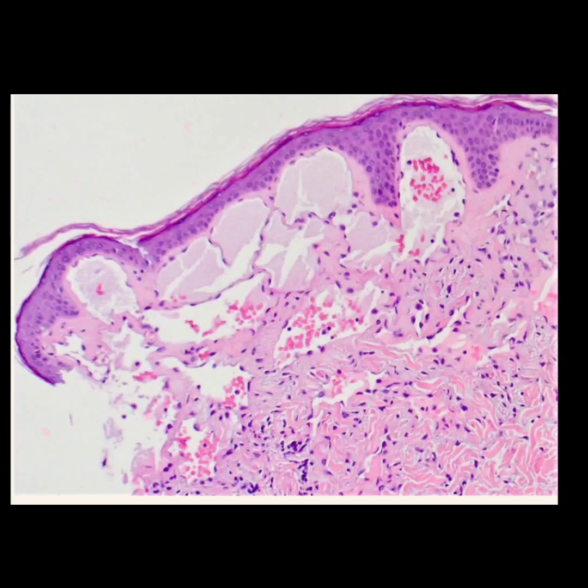We can also see the presence of blood components within the lymphatic vessels. Here we can see large dilated lymphatic vessels present underneath the epithelium. So this is how lymphangioma looks under the microscope.